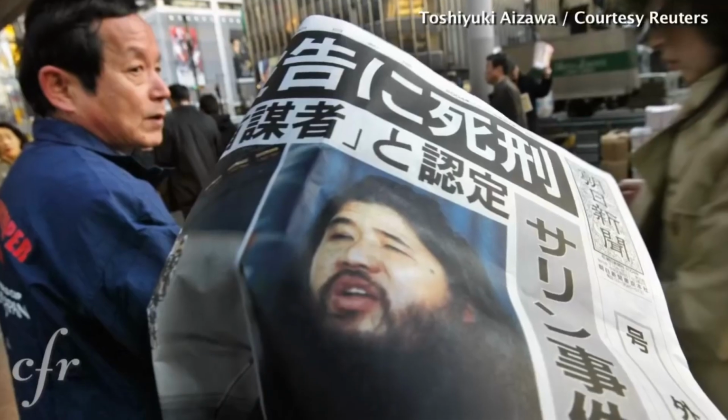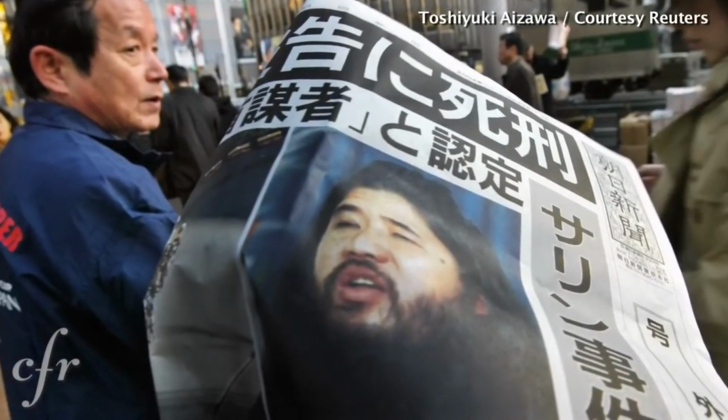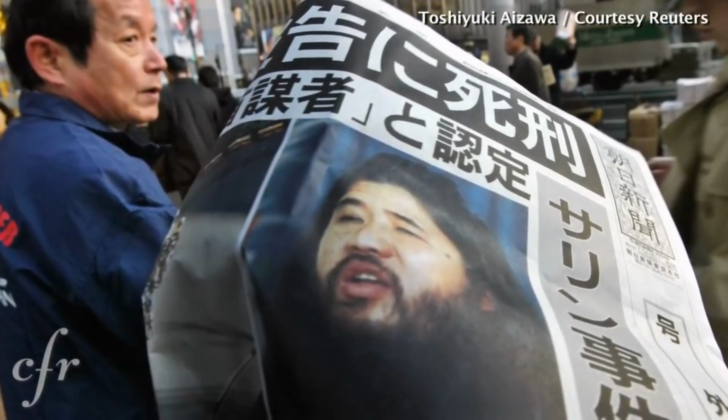Asahara and his accomplices were charged with murder. In 2004, they were sentenced to death by hanging. Asahara exhausted his legal appeals in 2006. He now awaits execution.